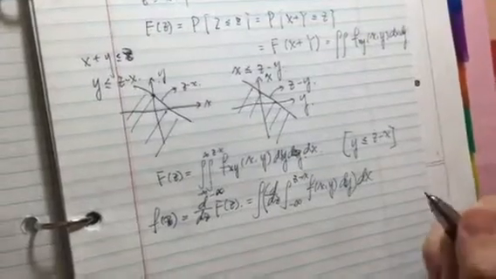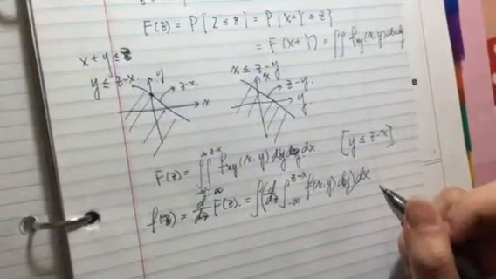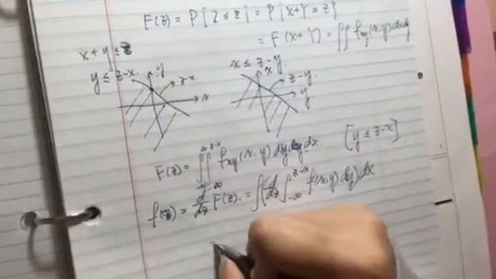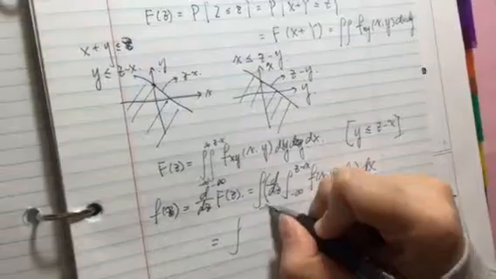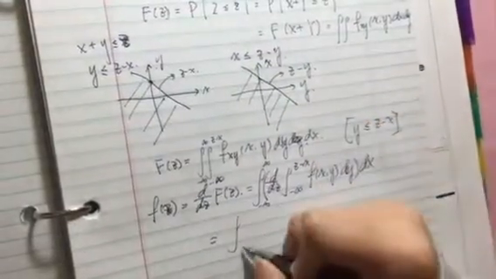And we can write this as the integral, oh sorry, here is from negative infinity to infinity.